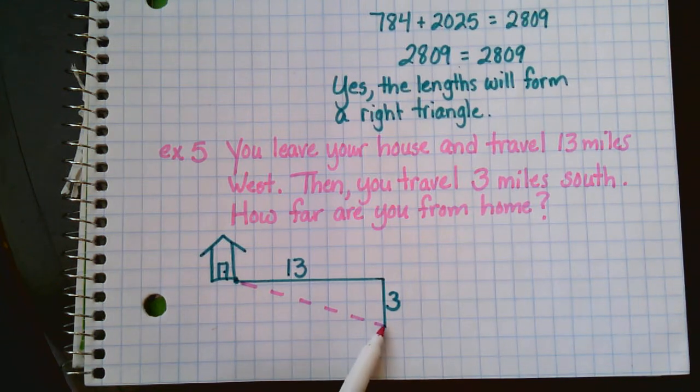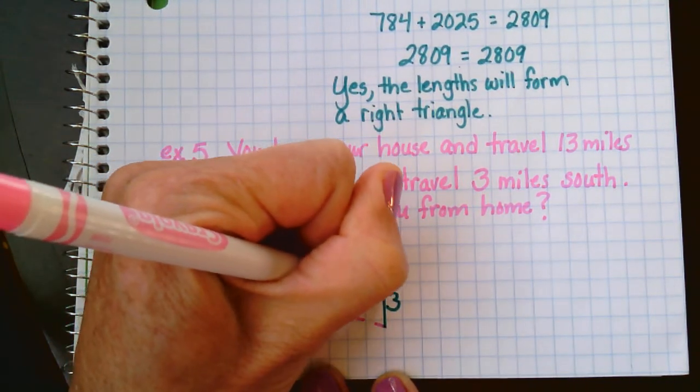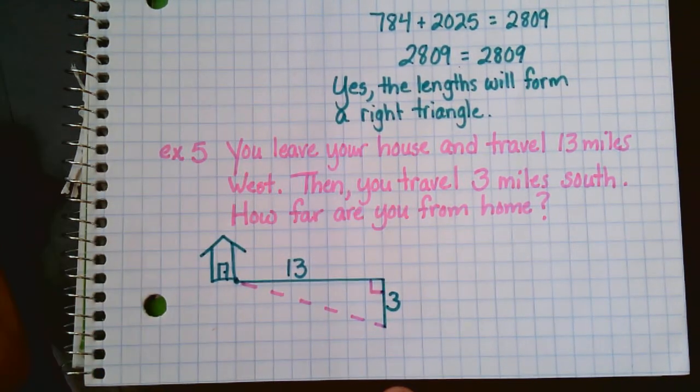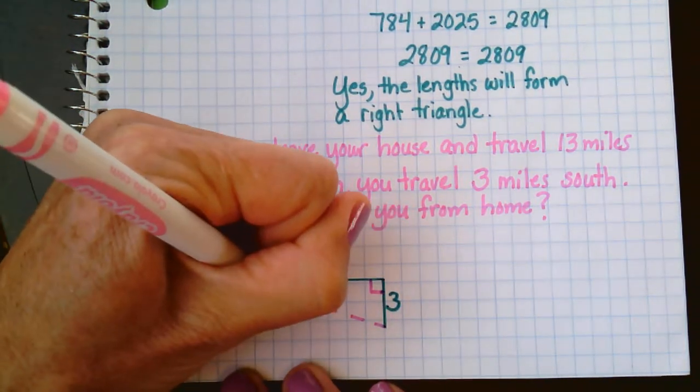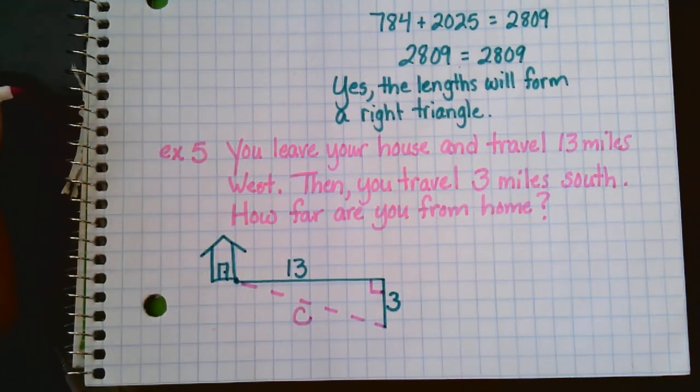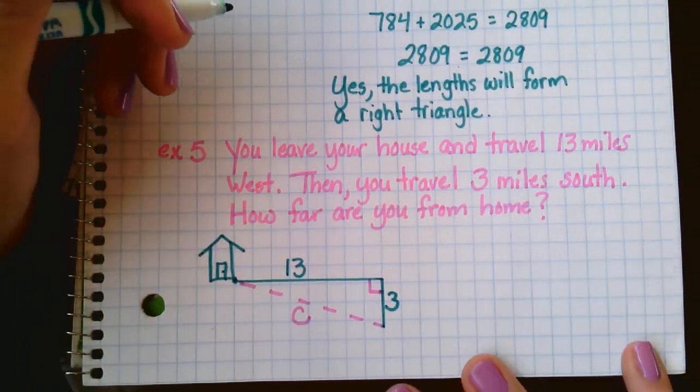So the shortest distance to get back home would be to travel in a diagonal line back to our door. So we see here that our path forms a right triangle, and the missing length, or the distance that we are from home, is our hypotenuse, or longest side, of this triangle. So we can use the Pythagorean Theorem to figure out how far we are away from home.